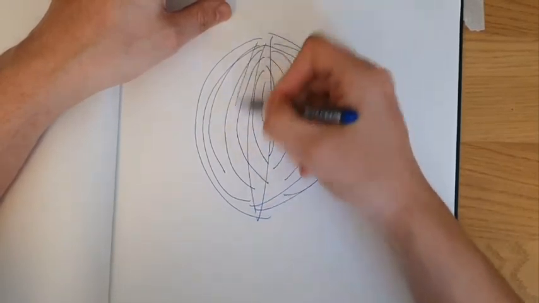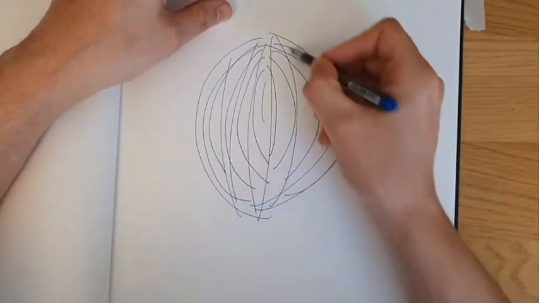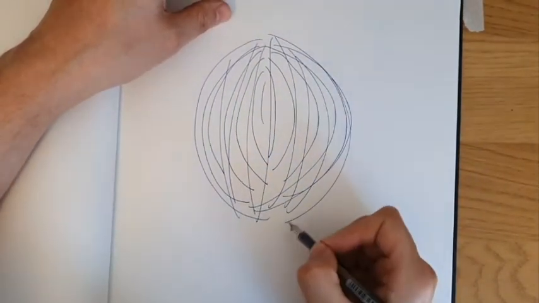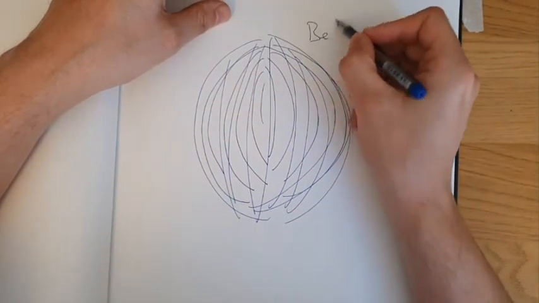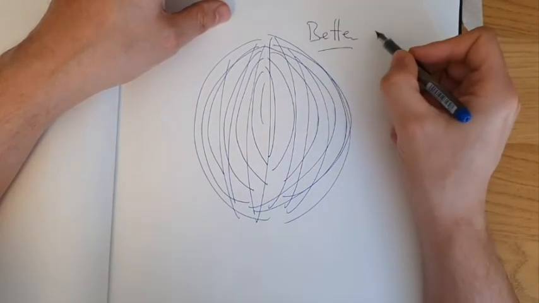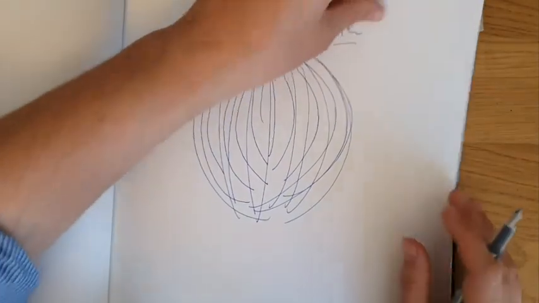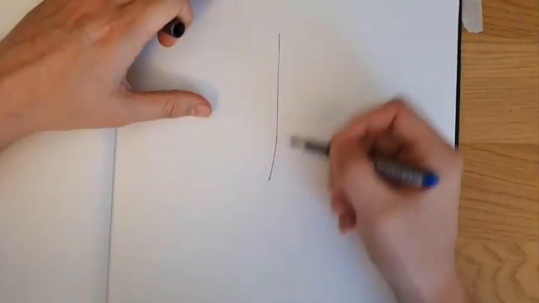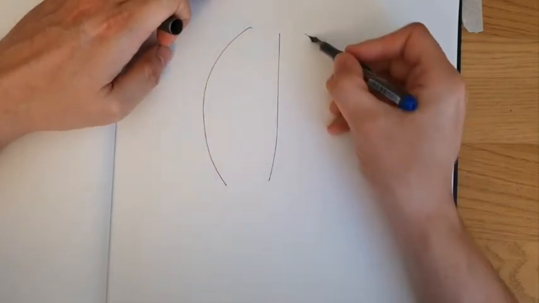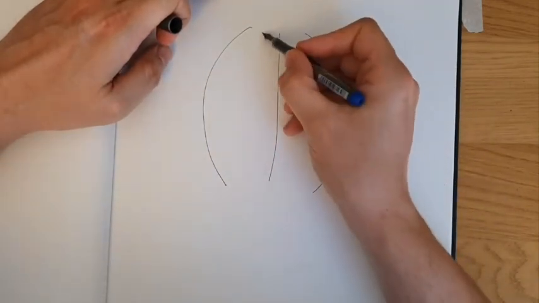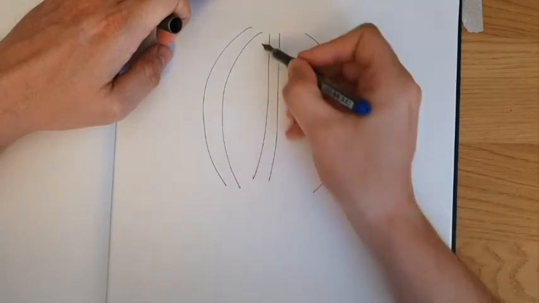No, no, no, no, no, because there's no volume here anymore. So too many lines. No, too many lines. It's better, but it's not great. Let's try again. Okay, so far I've drawn a coffee bean.